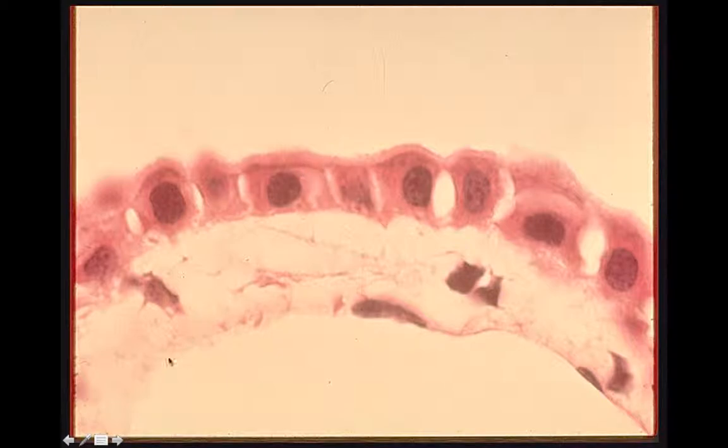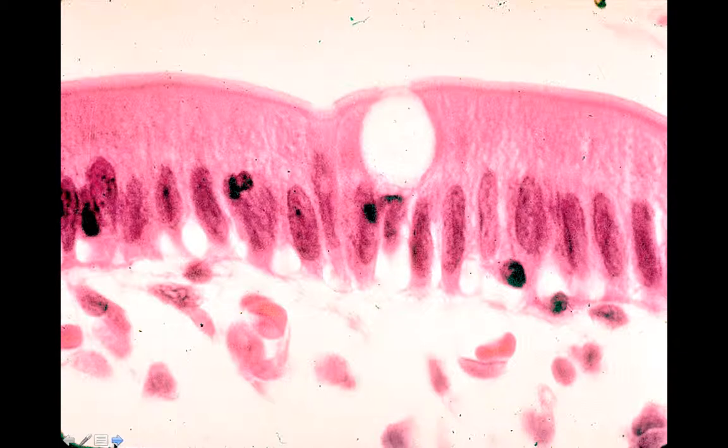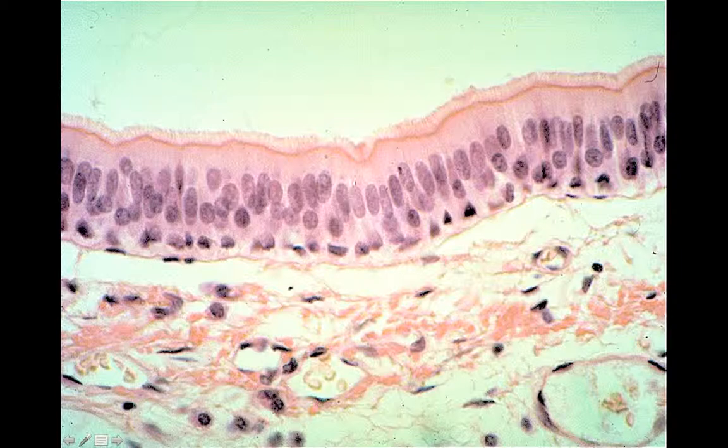Okay, notice these cells, you got these cube shapes right here. Okay. Those are simple cuboidal, probably in the kidney tubule. This one is like simple columnar. And this one is pseudostratified ciliated columnar.